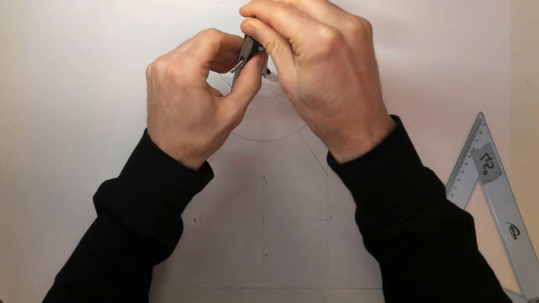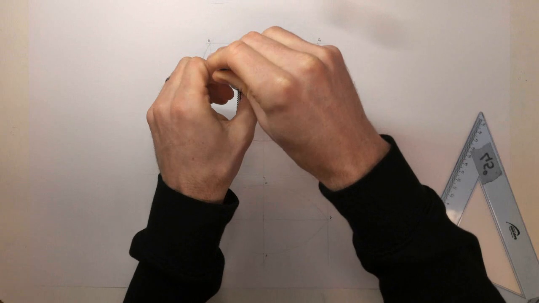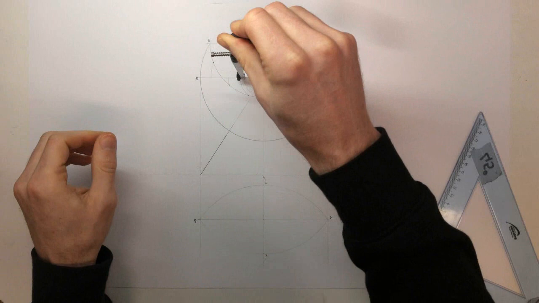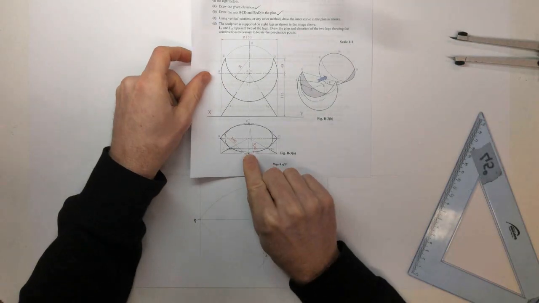The other important point is our turning point here, rotating up onto there, because that represents the most extreme point as it turns.